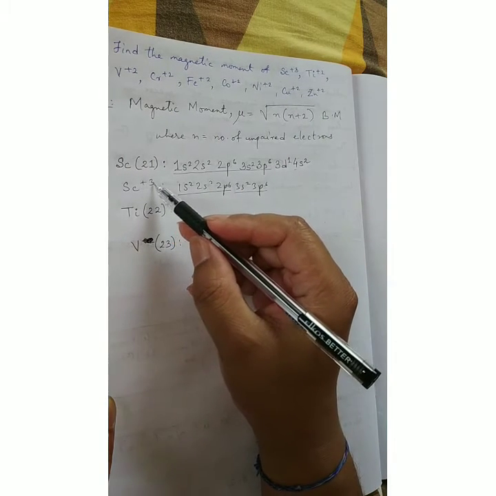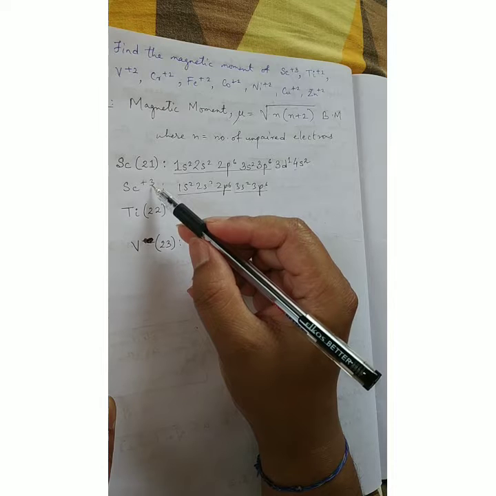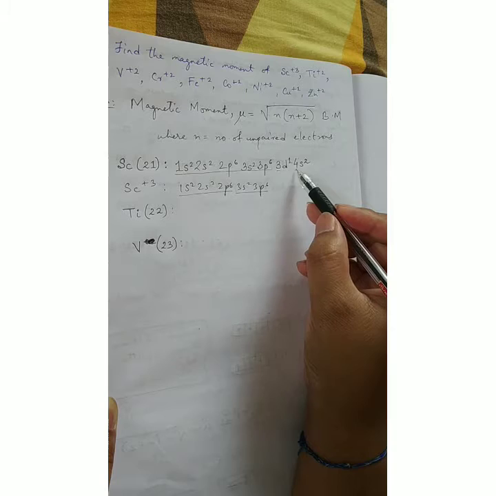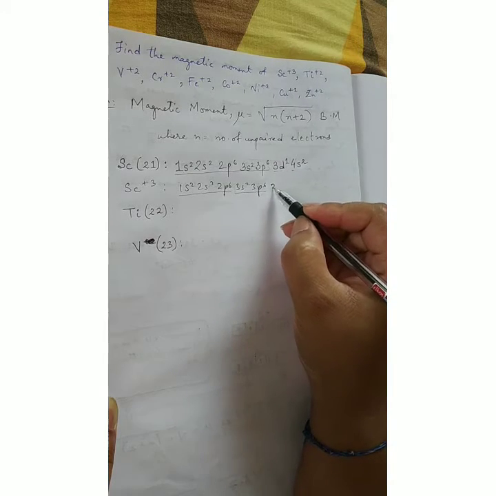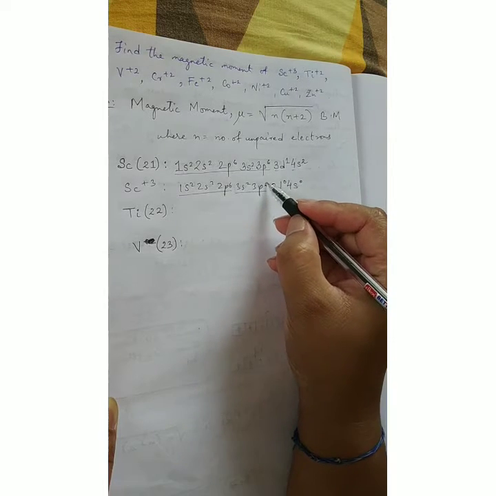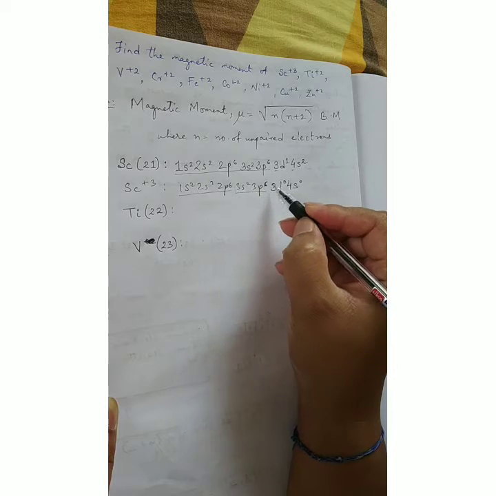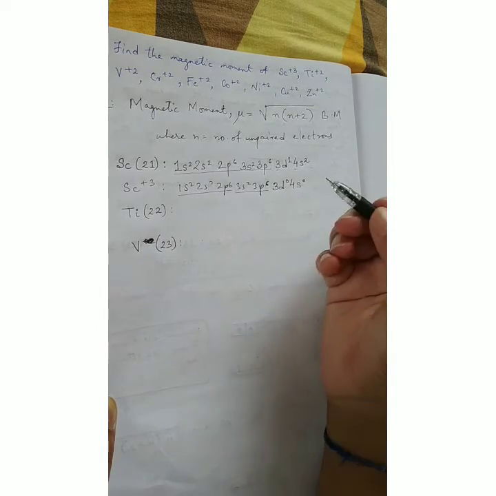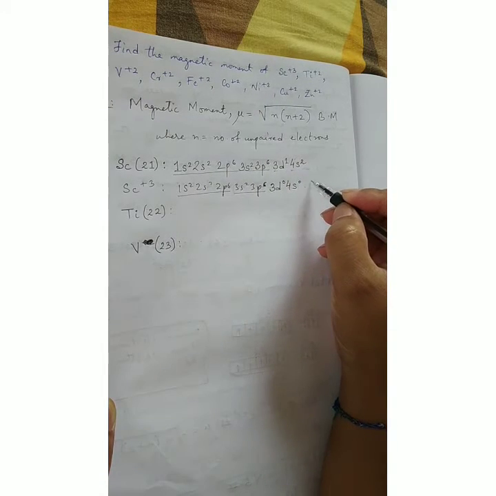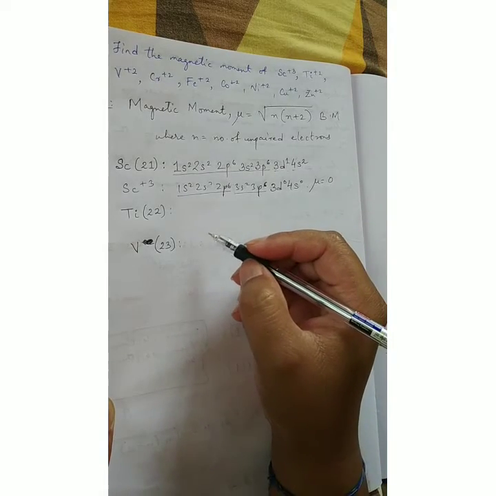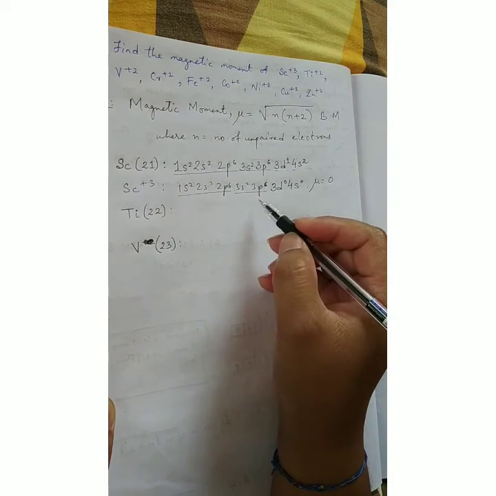Scandium is plus 3, so you have to remove 3 electrons from the 3d orbital and 4s orbital. So this will now be 3d0 and 4s0. You can see it is 3p6, so all the electrons are paired. Automatically your magnetic moment mu is equal to 0. You don't have to think of the calculation.